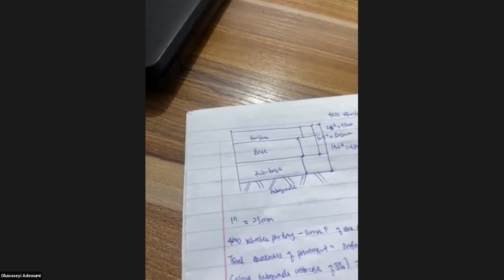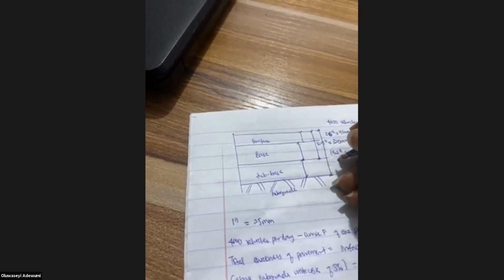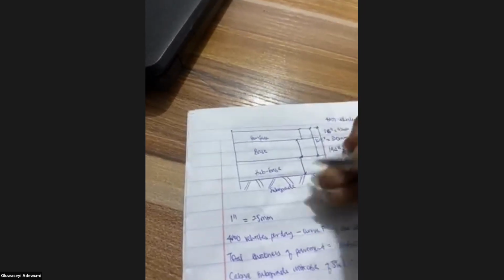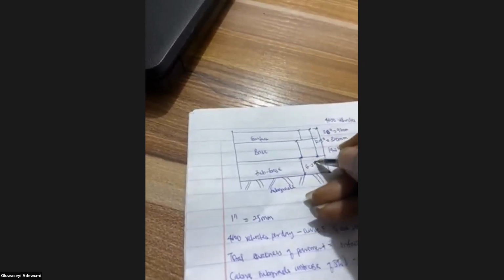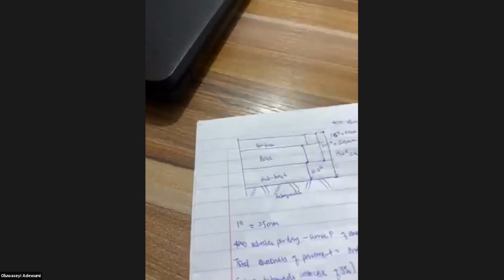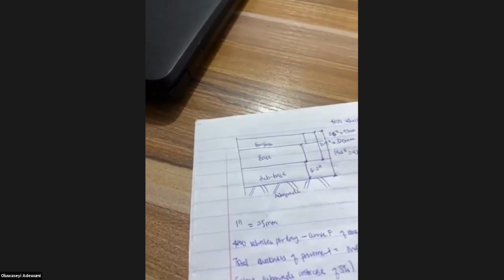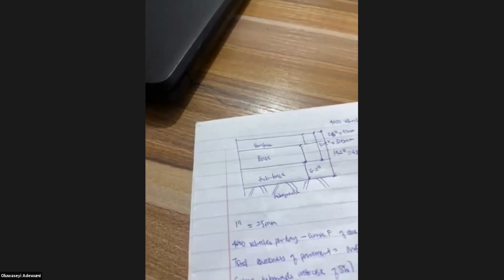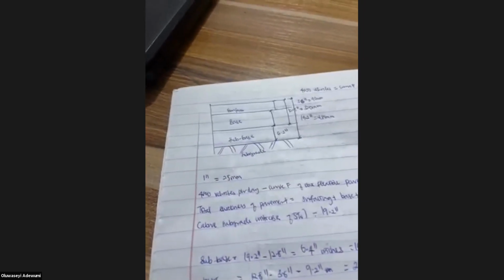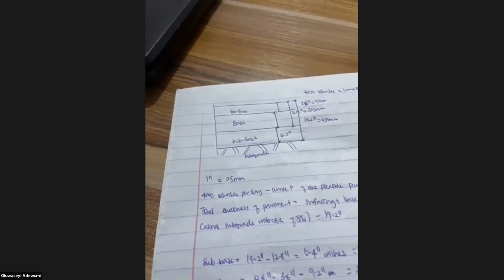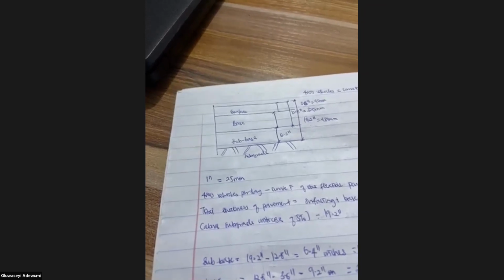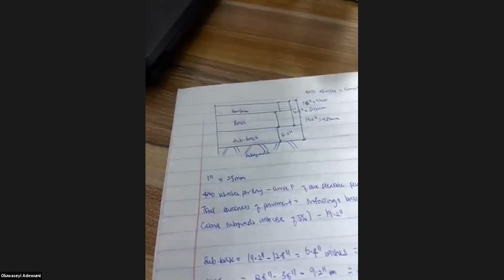Our sub base now will be 19 inches minus 12.8, which will give us 6.2 inches for this sub base thickness. So we now convert to millimeters. 6.2 times 25 will give us 155 millimeters. 155 millimeters is better than 150 millimeters, right? That means we are on track. It's within the design requirements. I mean, it satisfies the design requirements. Are you guys with me?